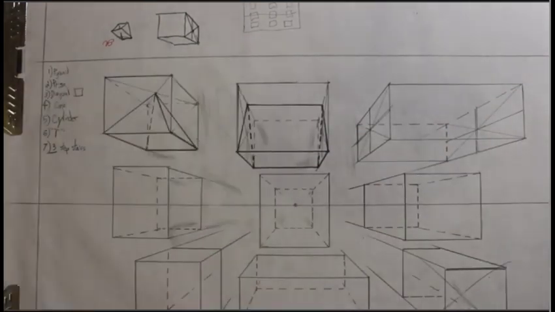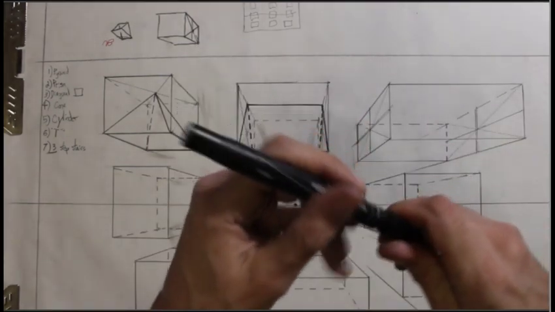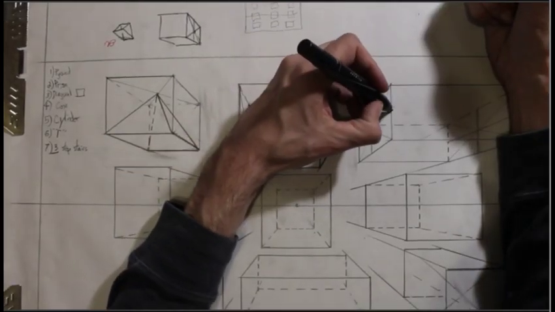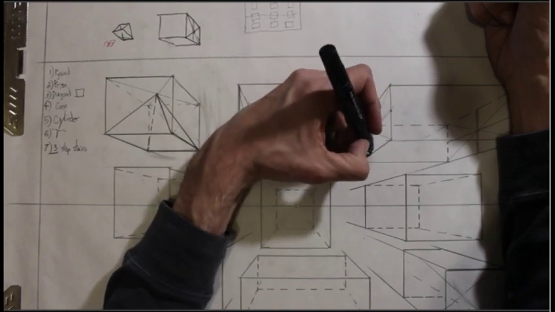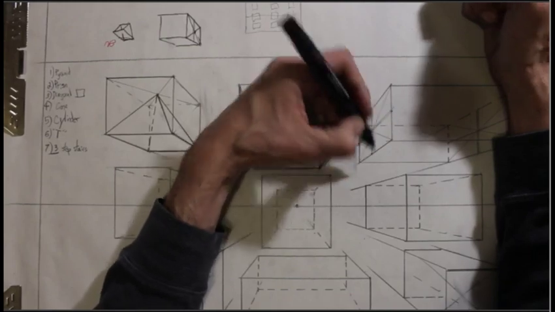Great. Now we have these cardinal directions on our planes. Like right here, right there, right there, and right there. So we're going to connect those to make a diamond shape.